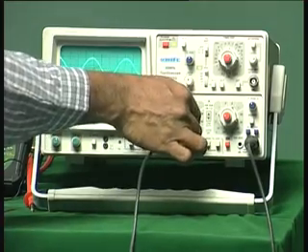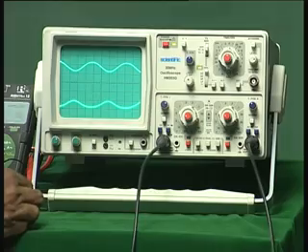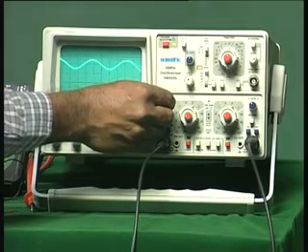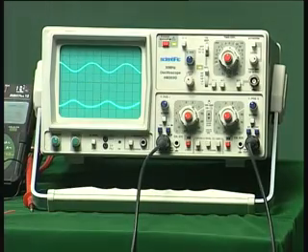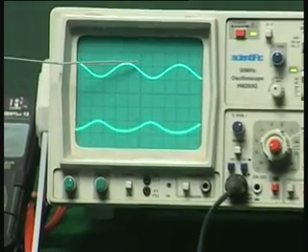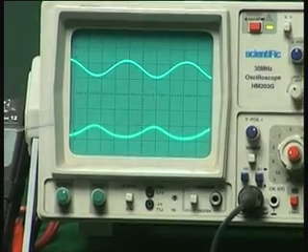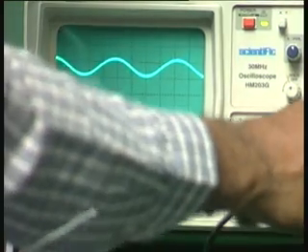This is around 10 millivolt, and this is about 20 millivolt. So you can see my input signal is within one division. My input signal is at one division peak to peak. That means it is about 10 millivolts is the input signal that I am applying. The output signal is the amplified version.